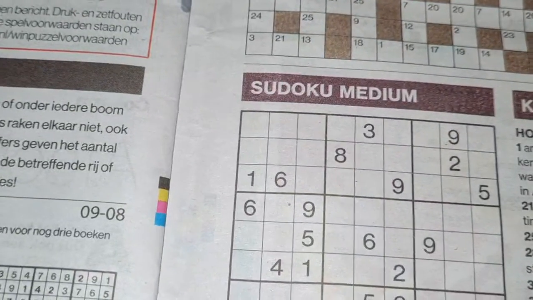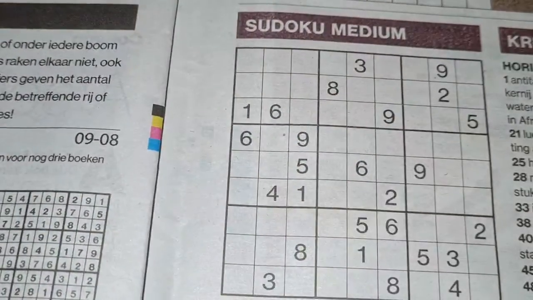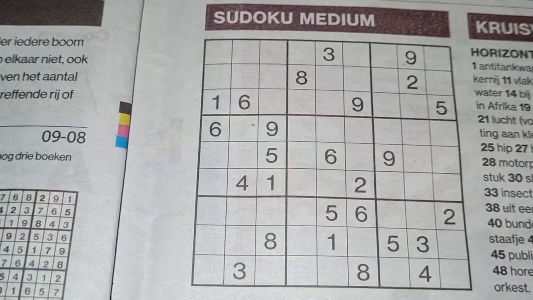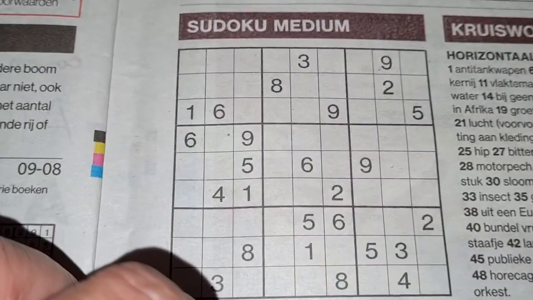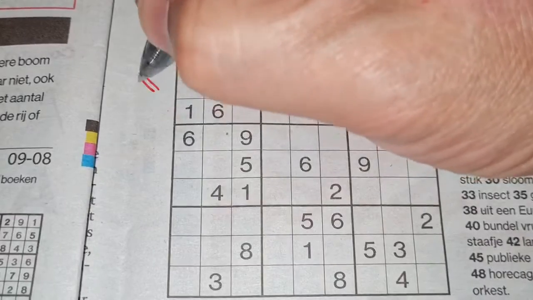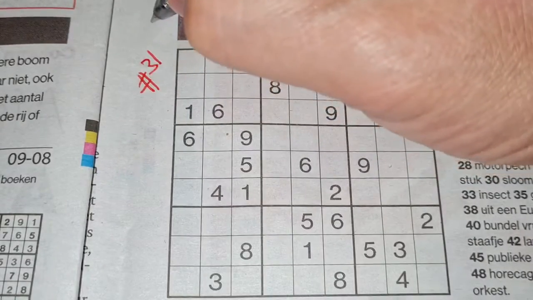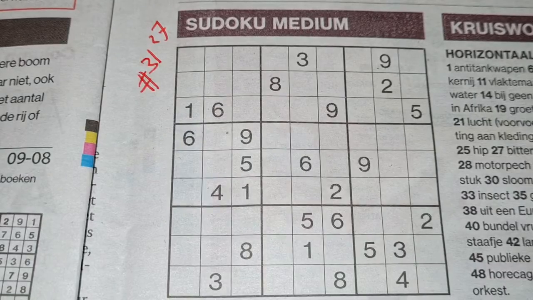The first Sudoku I will solve is not from the additional but the regular Sudoku, which is a medium Sudoku, number 3127. Before I start, I always count the printed digits.